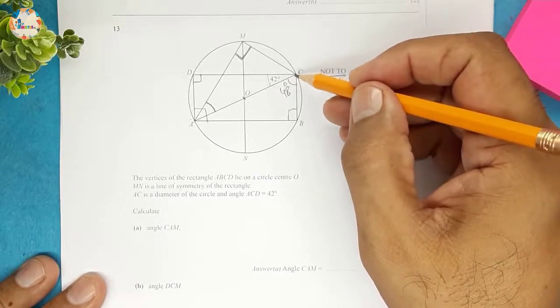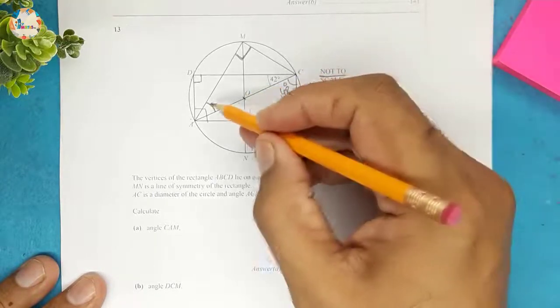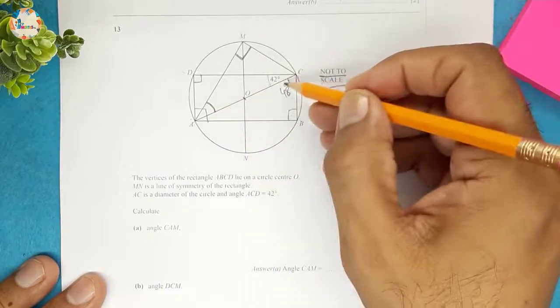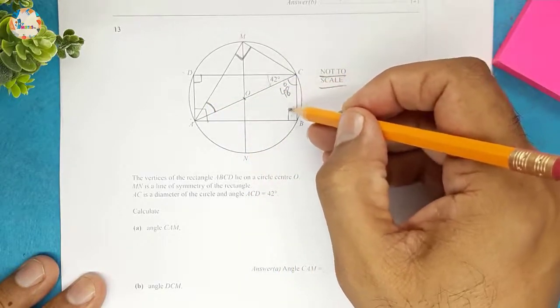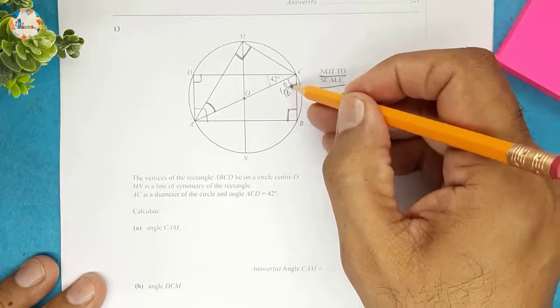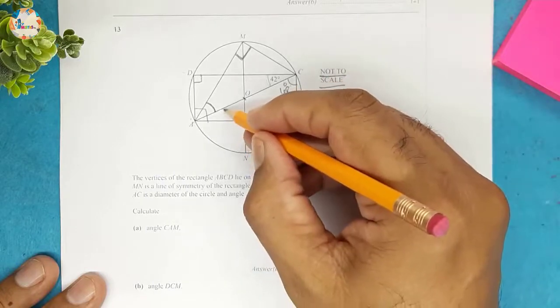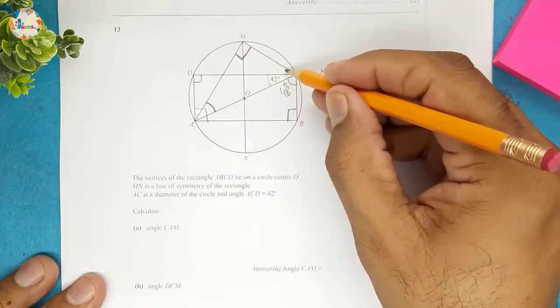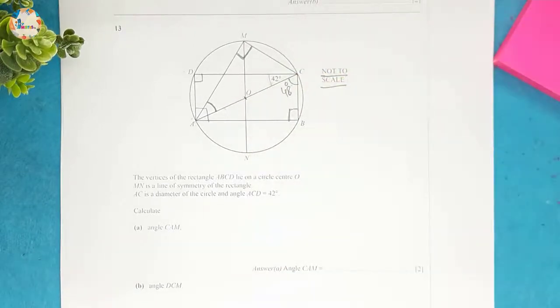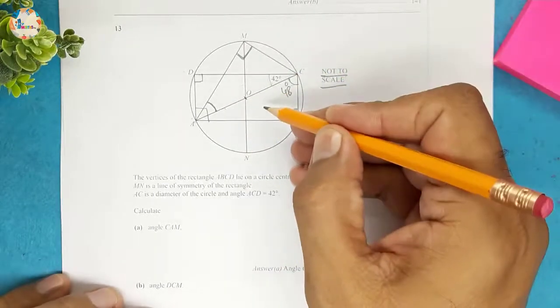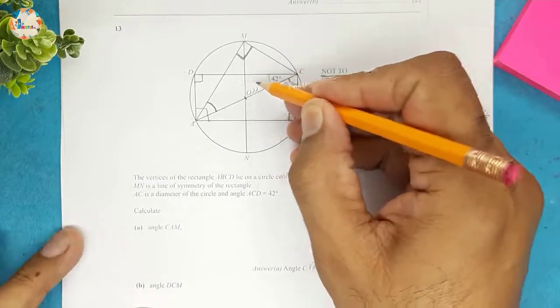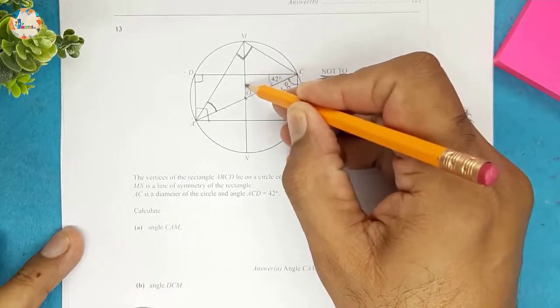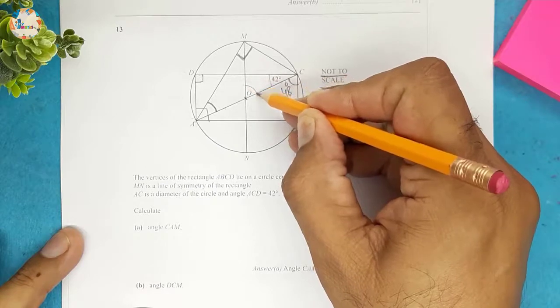Then we need to reach this angle. So this is 90 and this is 48. We can find this angle also. So we can consider this angle.